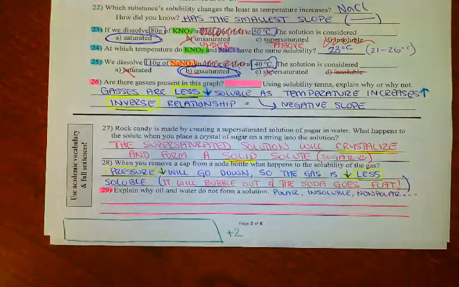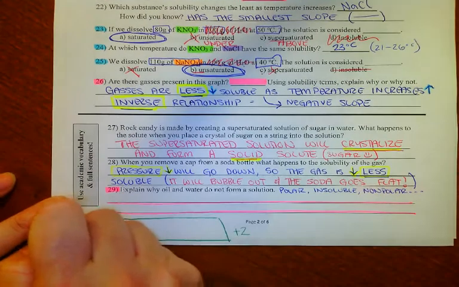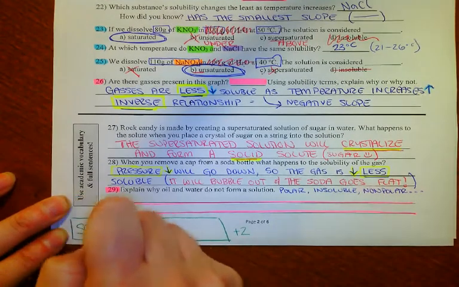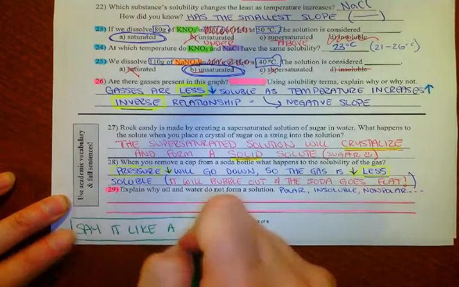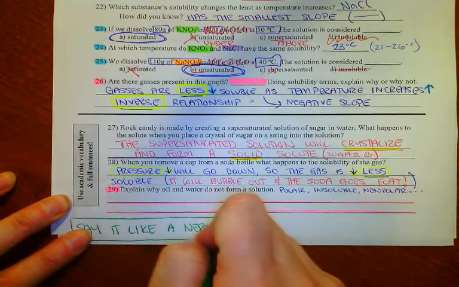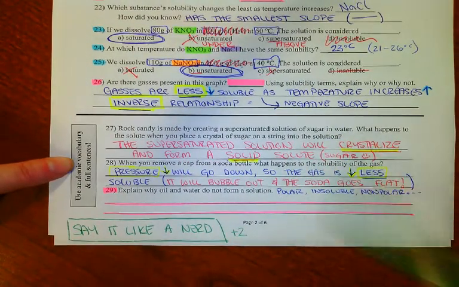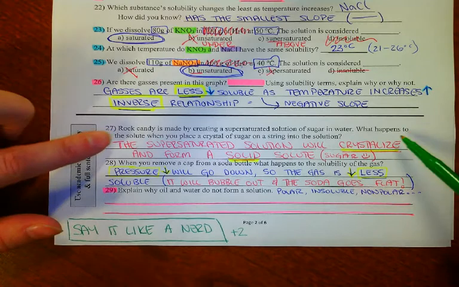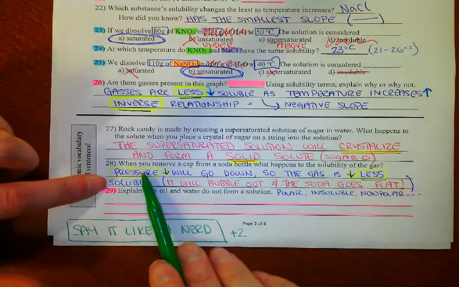Okay. Take a look at the bottom half of this page. I've got an extra credit code for you here. Go ahead and add in this +2 if you write, say it like a nerd. Say it like a nerd. Okay? You need to use full sentences and vocabulary. So talking about why it crystallizes, you don't want to just say it goes flat.